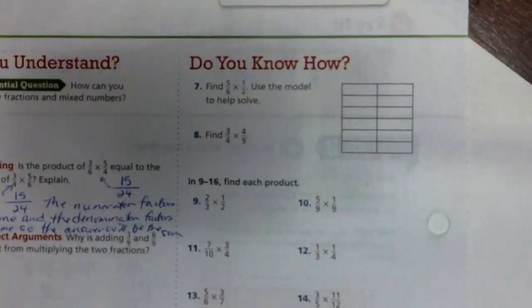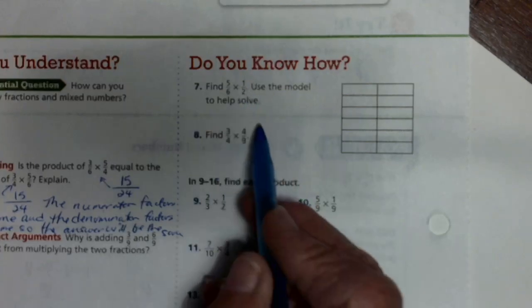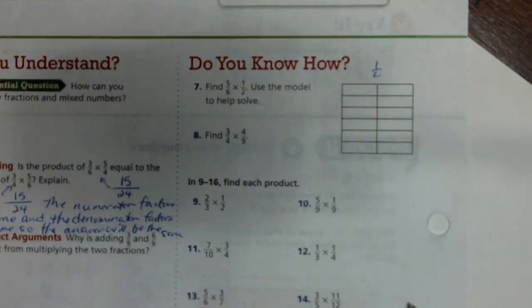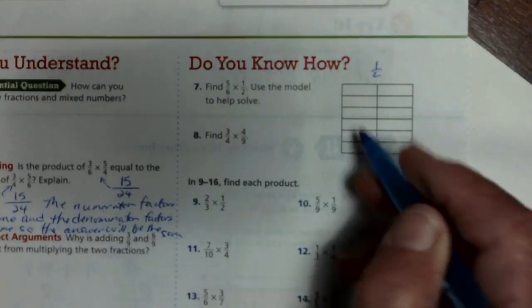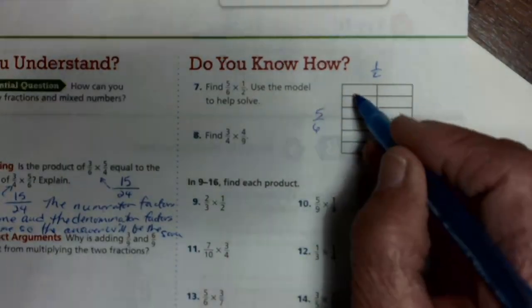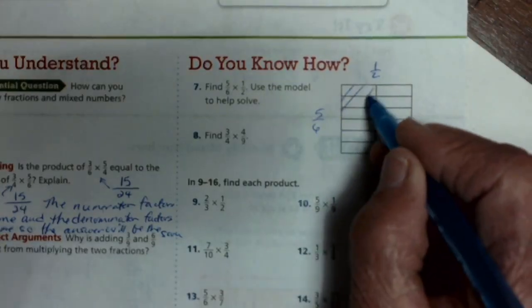I'm going to go over to the Do You Know How column. And this is one of those pictures like we did. We have 1/2, so there's 2, so this would be the 1/2 side. And this is 1, 2, 3, 4, 5, 6, so this would be the 5/6 side. So I want 1/2 marked.